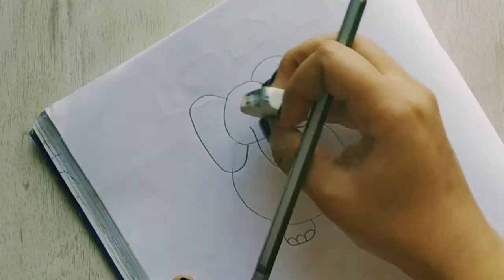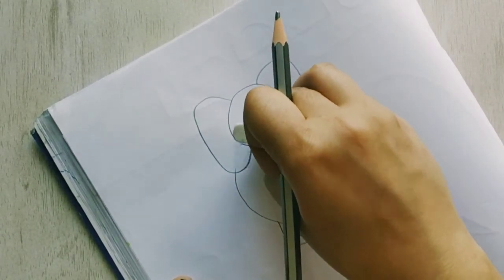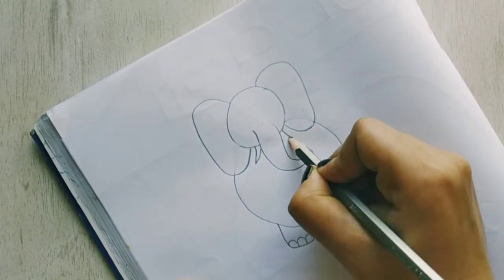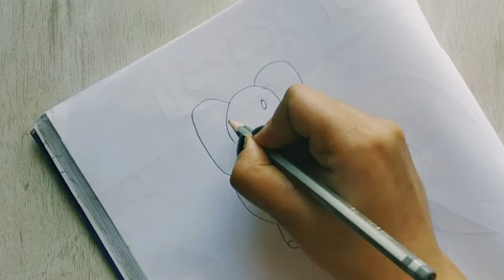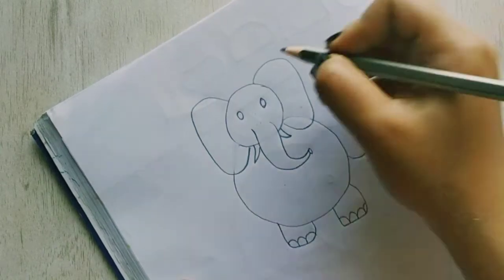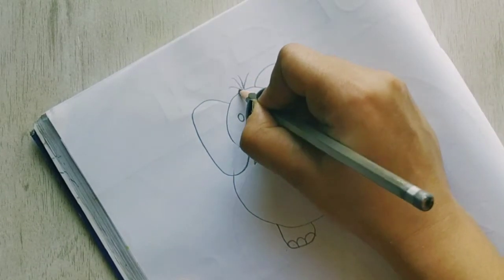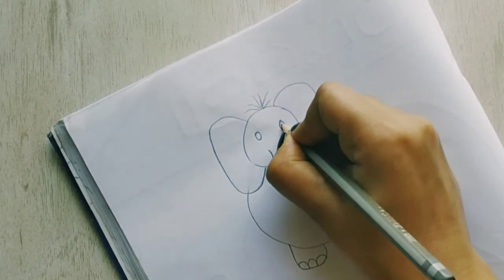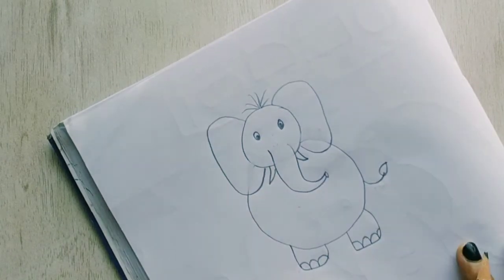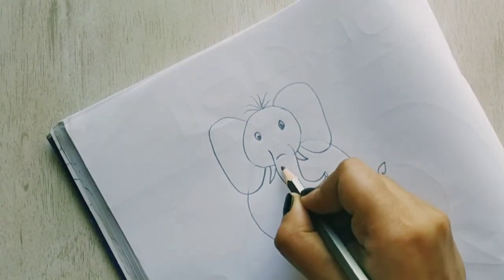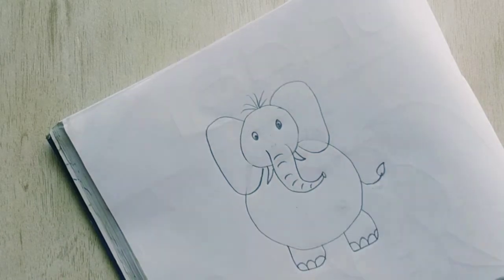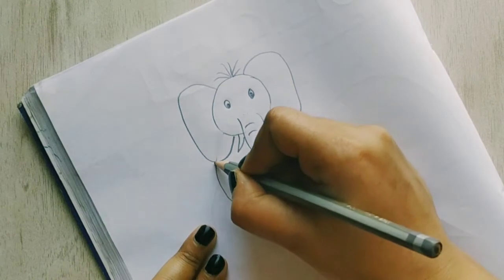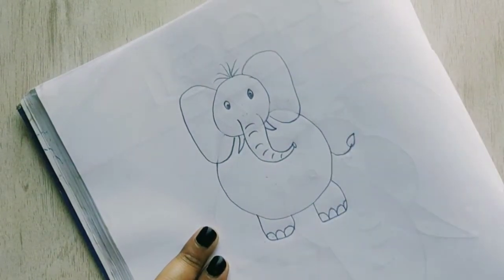So the head top will need to be deleted. Let's make the tusk. Let's make the eyes. Let's make the flicks of hair on the top. All right, and let's make some designs. So this is one of our elephants, right? So this is a more cartoon version of an elephant.